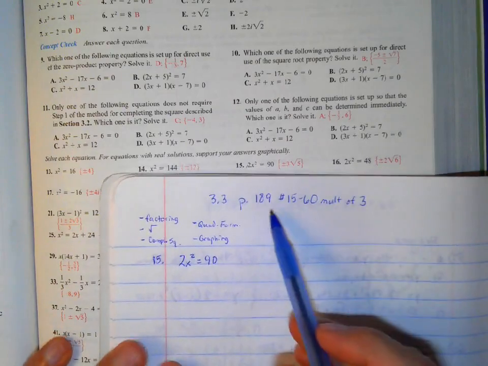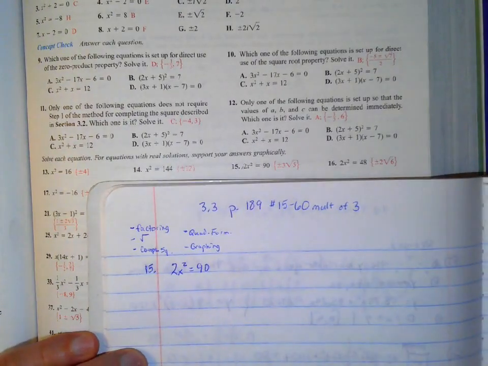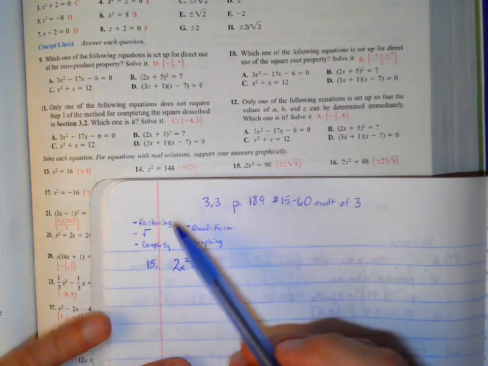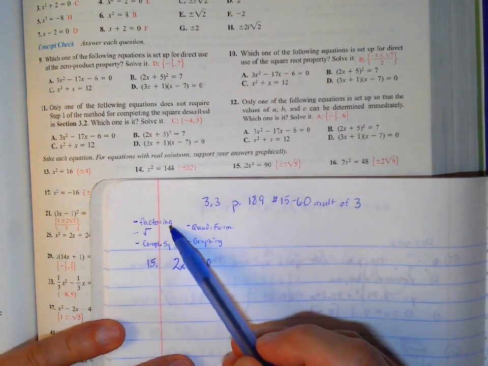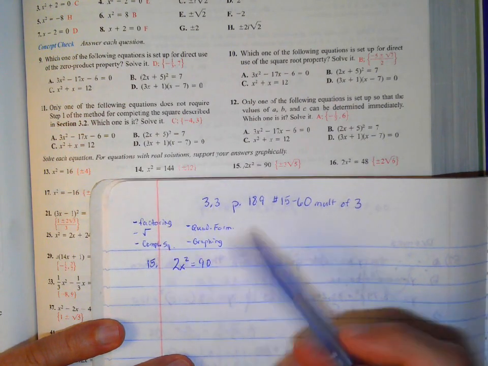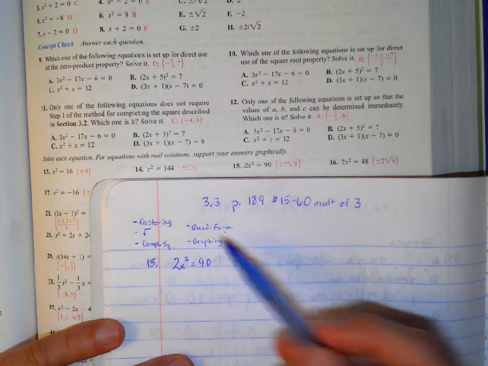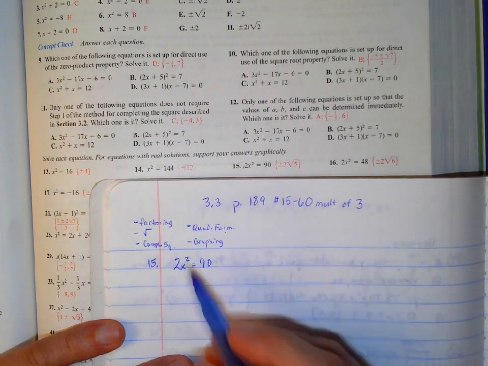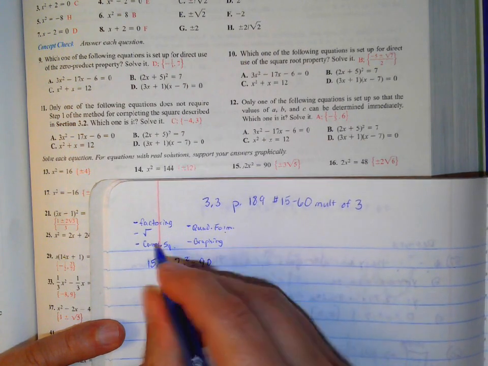This is page 189, problems 15 through 60 in multiples of 3, and I had asked you to use some of all these methods, okay? So I'm going to look for some of them to be done by factoring, some by square root method, some by completing the square, some by the quadratic formula, and some by graphing, okay? This first one, since it's just x squared, is a good way to use the square root method.